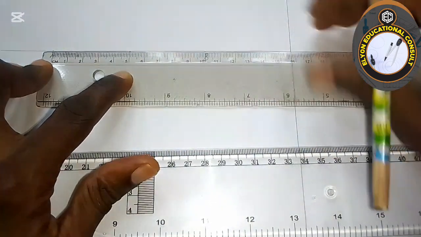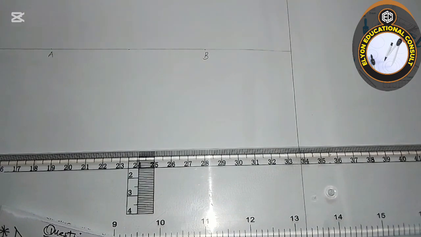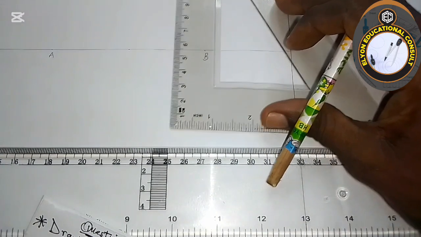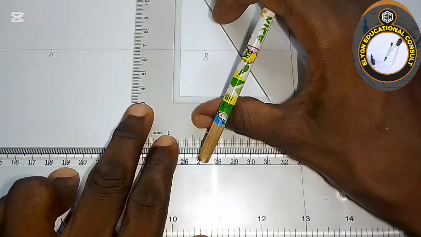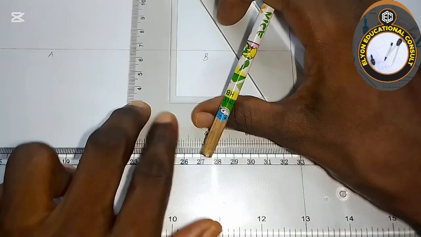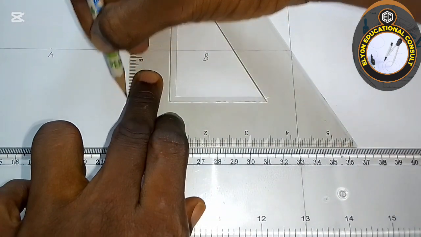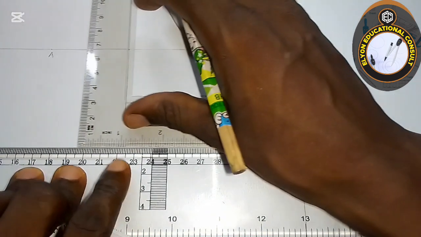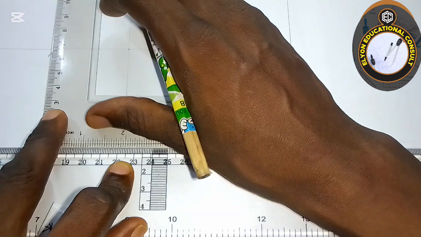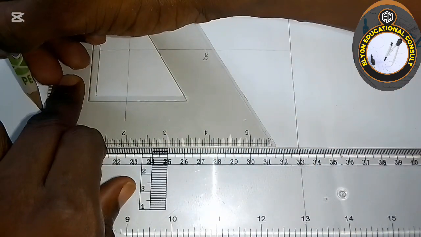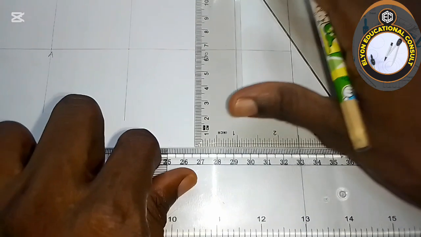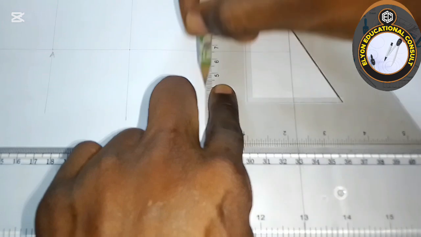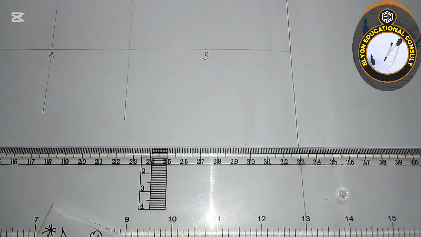So at this point here, I'm going to draw a perpendicular line like this. Okay, so I'll move this set square to point A. So I'm going to have this, then move it to point B. I'm going to have this. All should be thin lines.